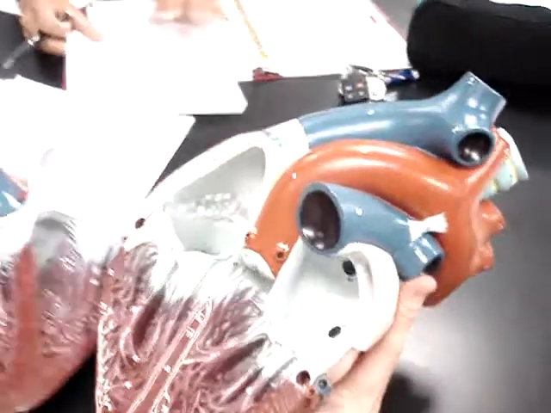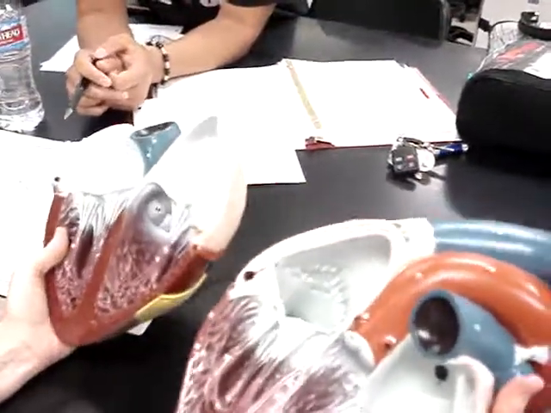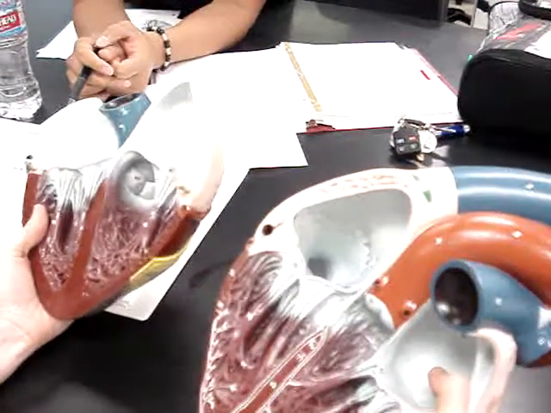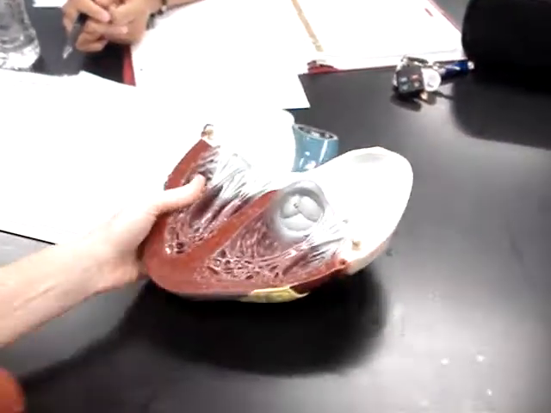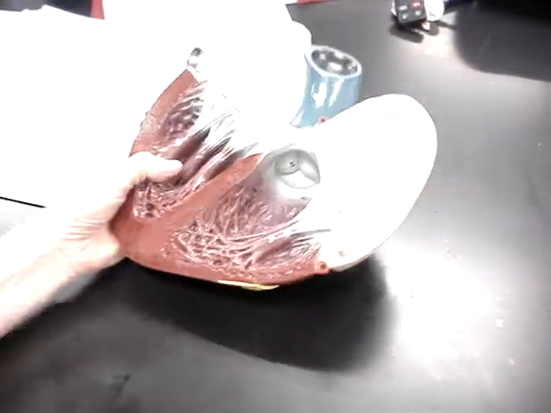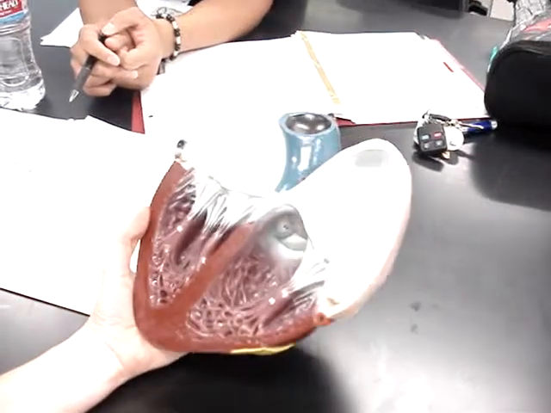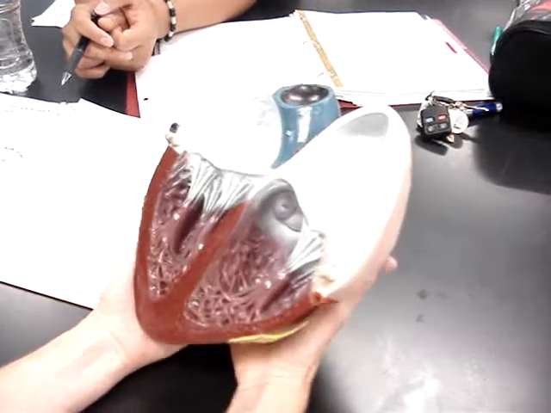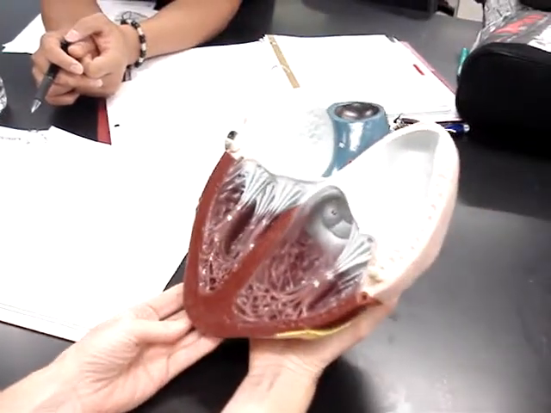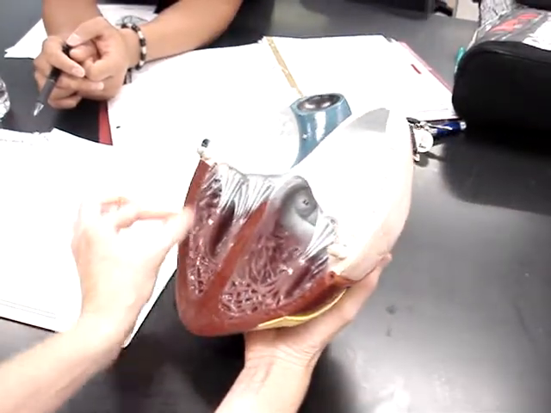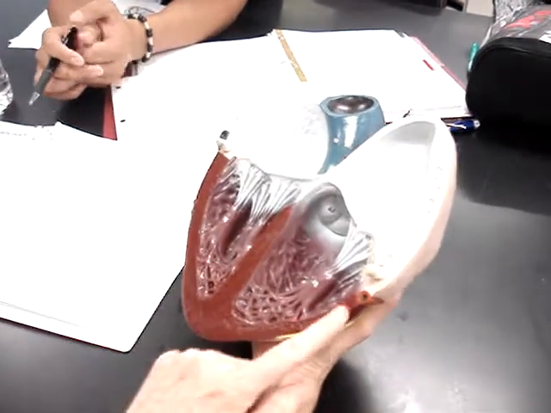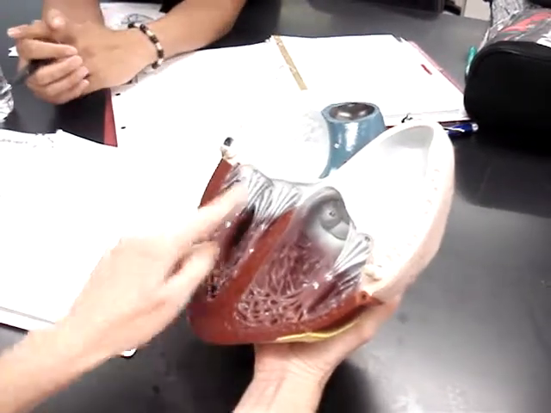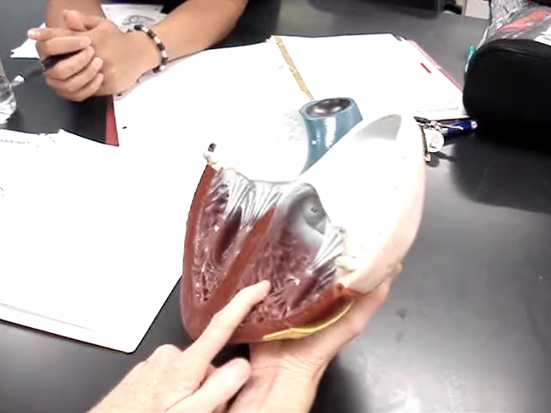Now again, in talking to Dr. Wagner about that, he said that he's probably going to only have one half. So say he has this half right here and this half doesn't exist. You're going to have to figure out what is right and what is left so that you don't get it screwed up. So the easiest thing to do is the left wall is always thicker than the right wall. So this is the left ventricle, this is the right ventricle.